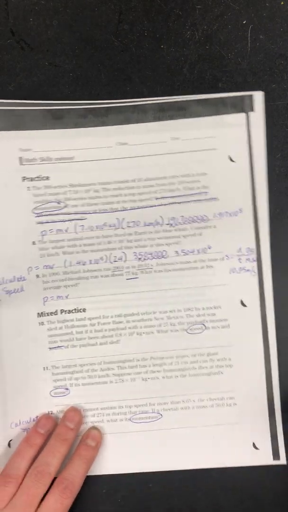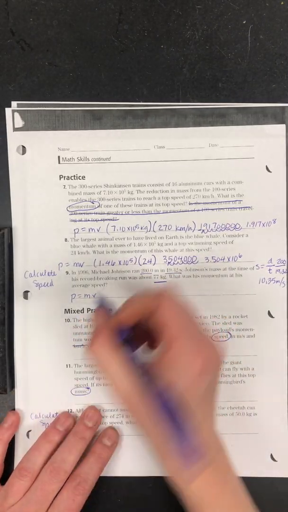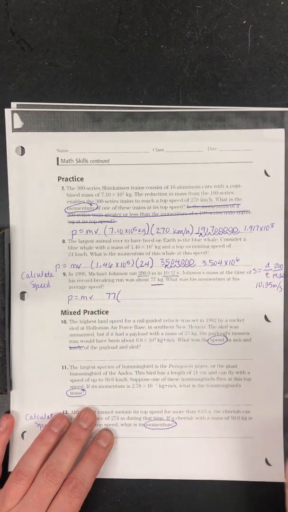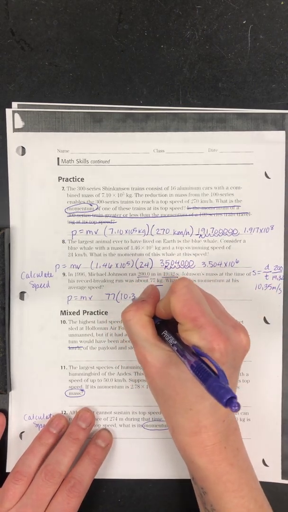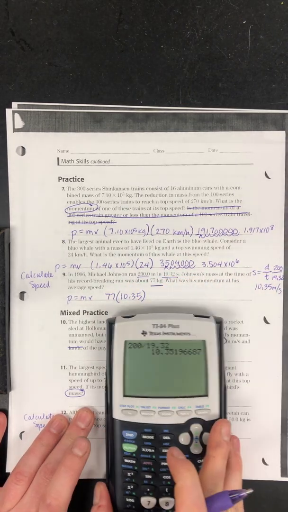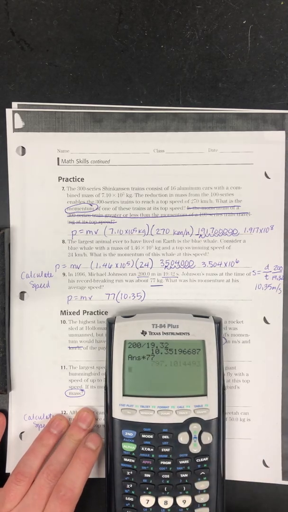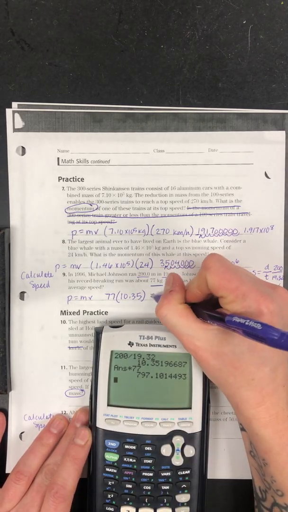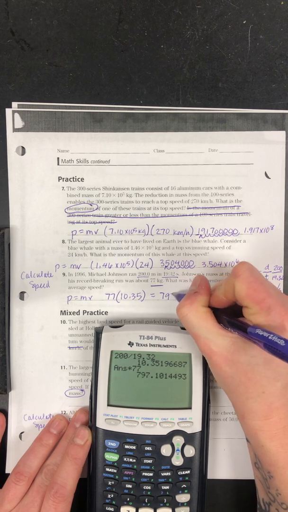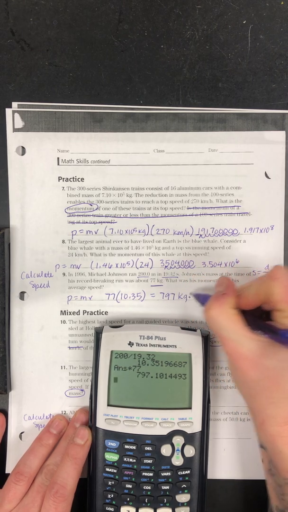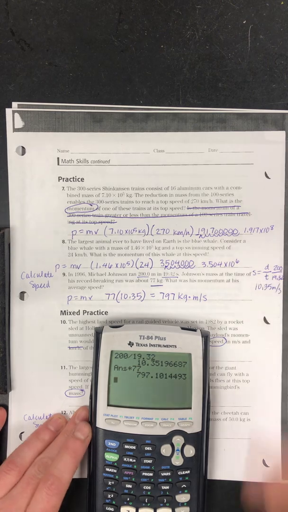Now we're going to take the mass, which was 77, multiply it by that 10.35 that we just found. So his momentum was 797 kilograms times meters per second.